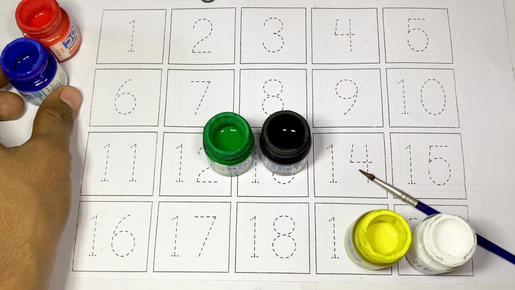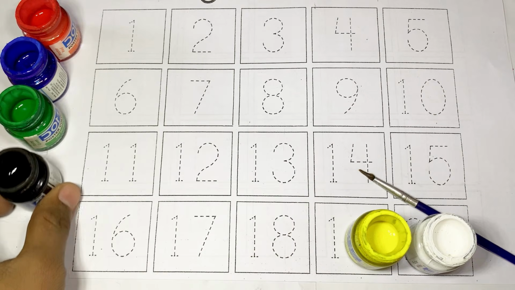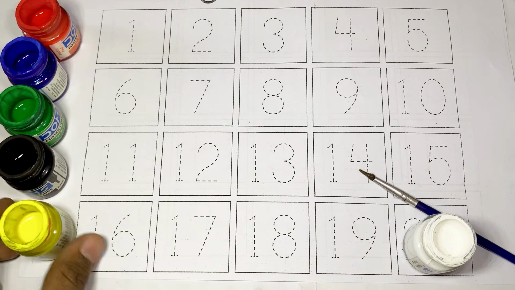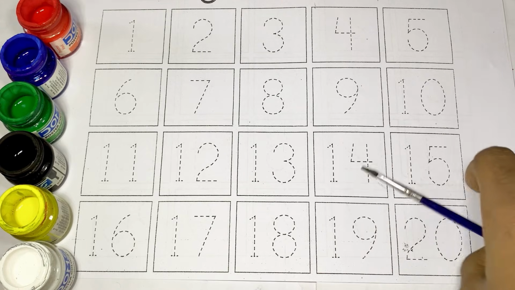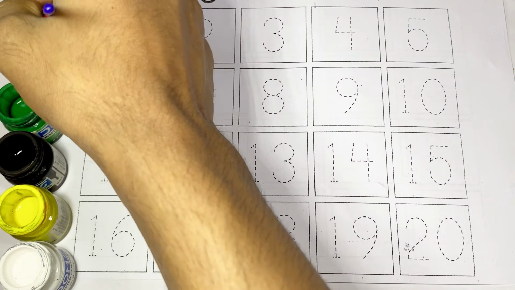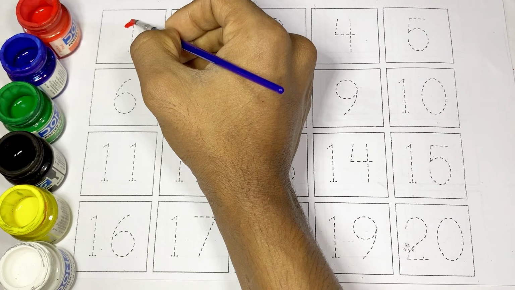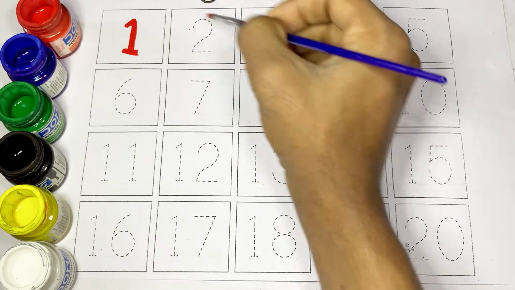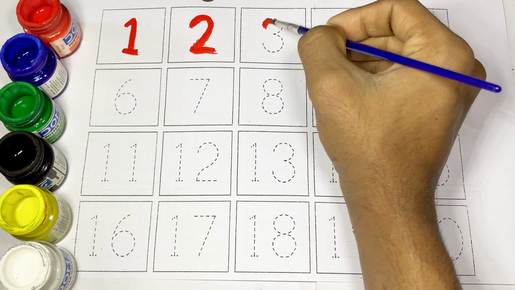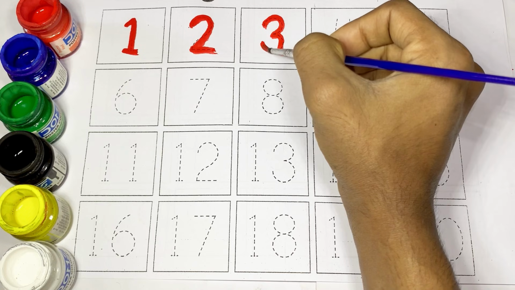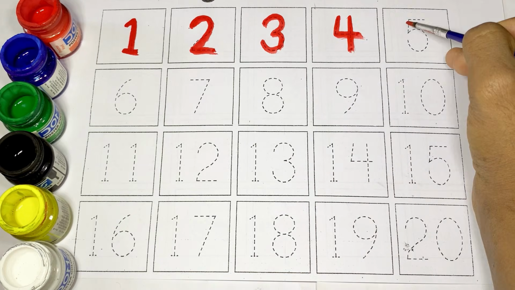Red color, blue color, green color, black color, yellow color, and white color. Kids, now numbers. First draw 1 and use red color. 2, 3, 4, 5.